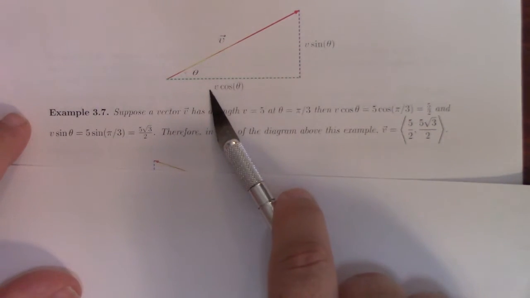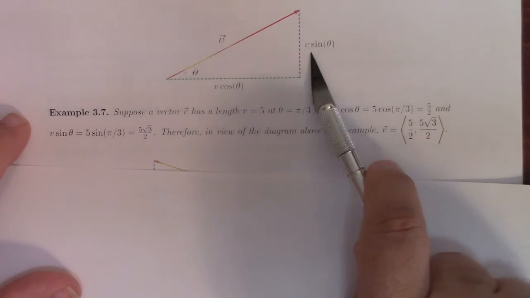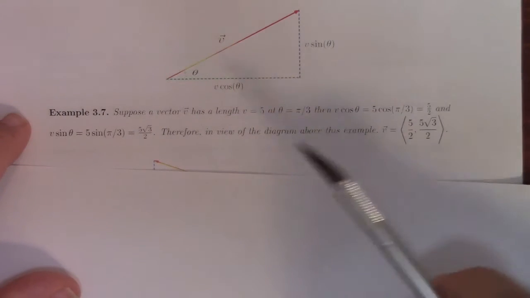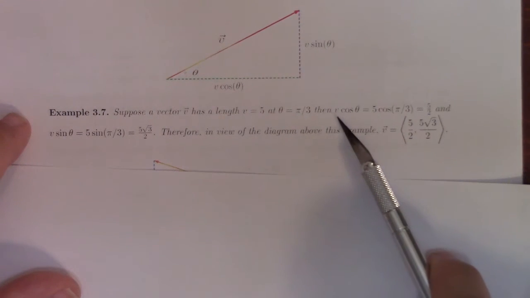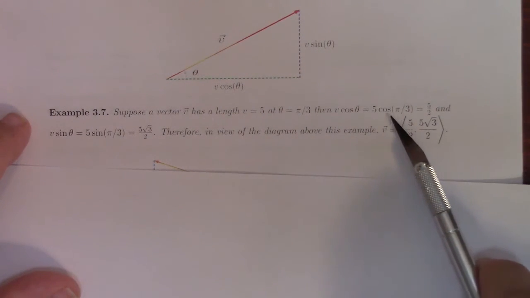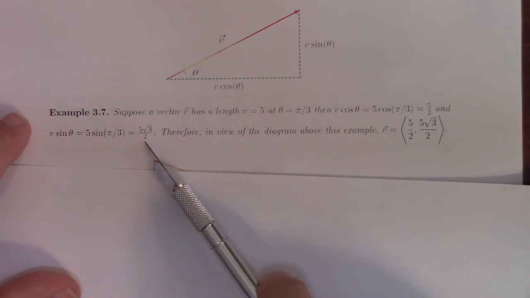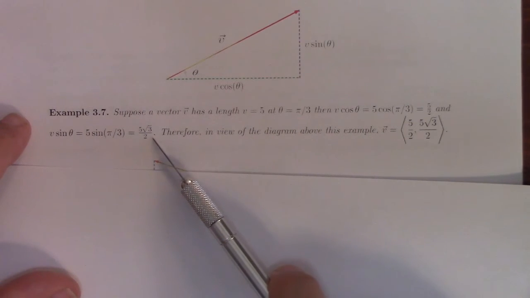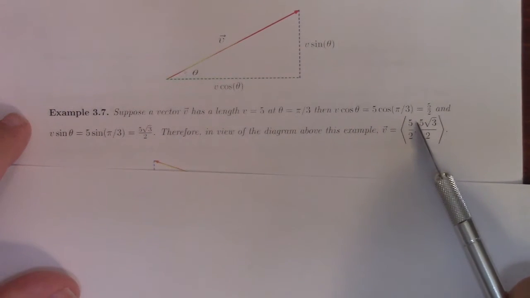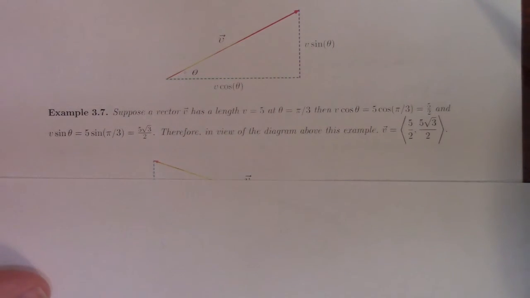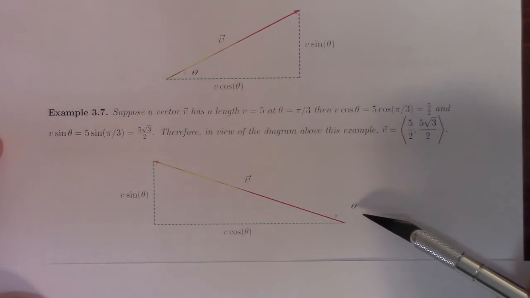But of course that's the x component, and that's the y component of the vector. And so I have some examples down here which are based on that idea. At length 5, angle pi over 3, v cosine theta is 5 halves, and v sine theta is 5 root 3 over 2, since we're working with 60 degrees. So in view of this diagram, we see that the vector actually is 5 halves, comma 5 root 3 over 2.